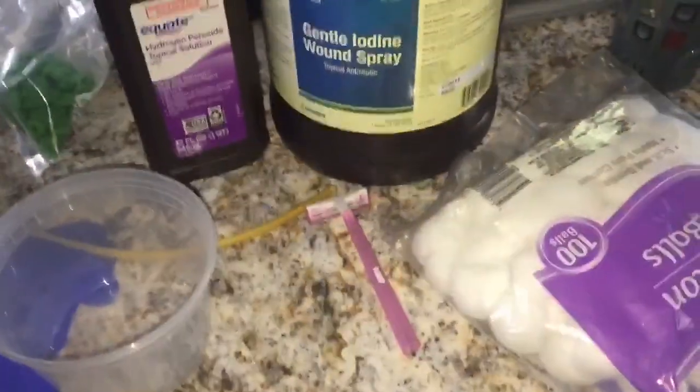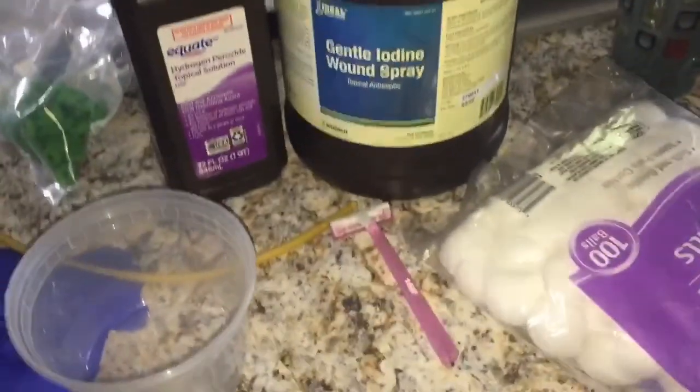Once a goat tests positive for CL, it is always positive for life. It is not passed to the babies through milk. All right, so let me show you what we got prepared.